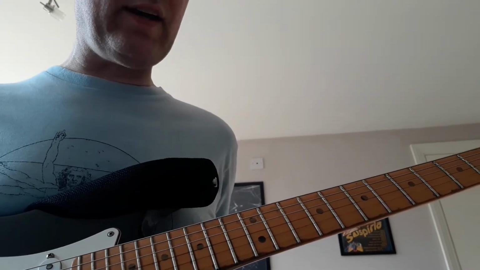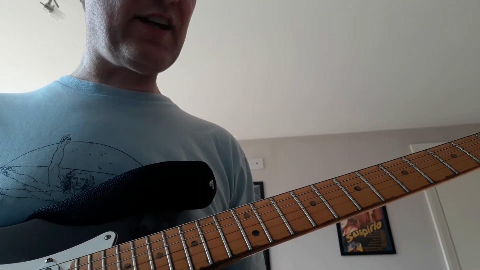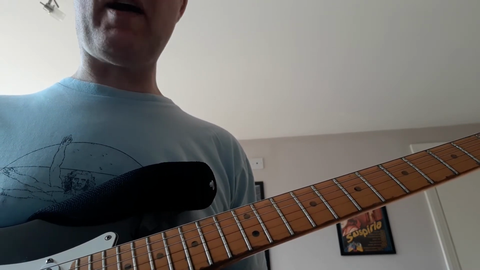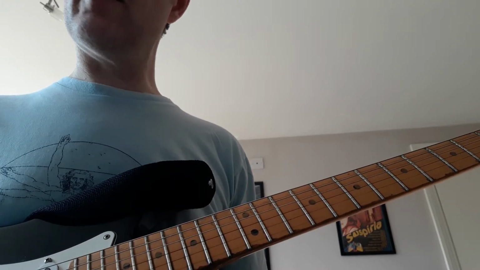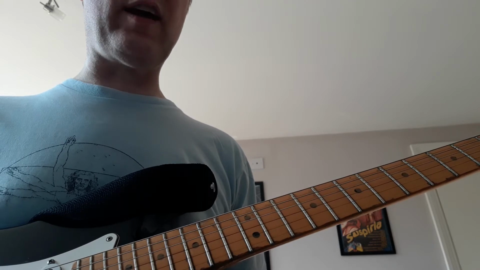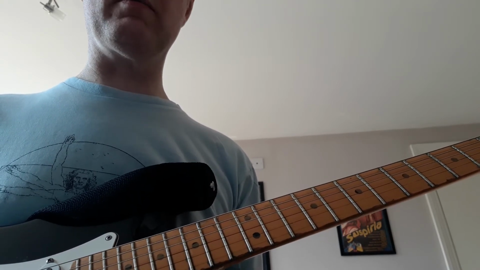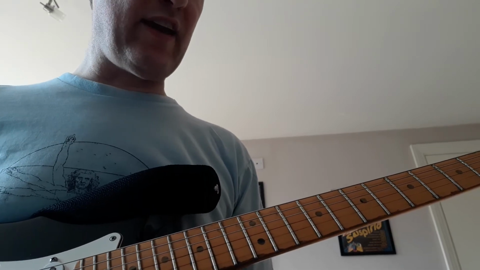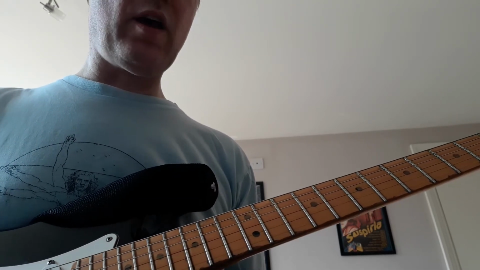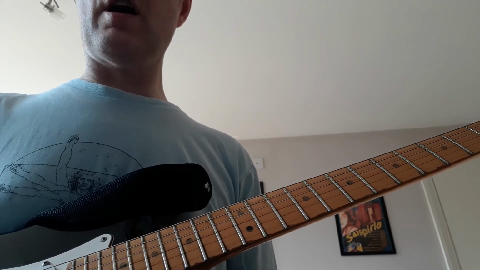So the relative minor is always built around the sixth chord of a parent key. Okay, and the notes are exactly the same, they're just played in a different order with a different emphasis. So the sixth chord would be the emphasis, the home chord. And that is it in terms of scale shapes.